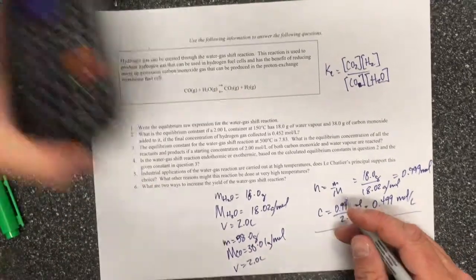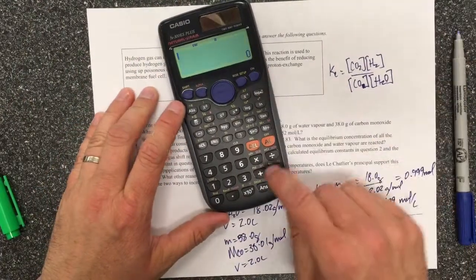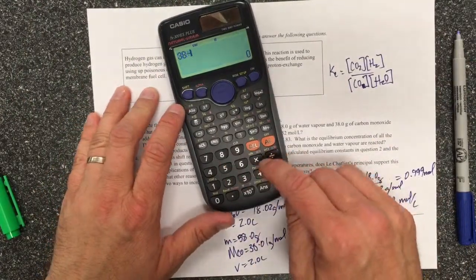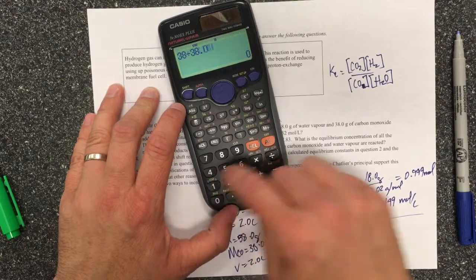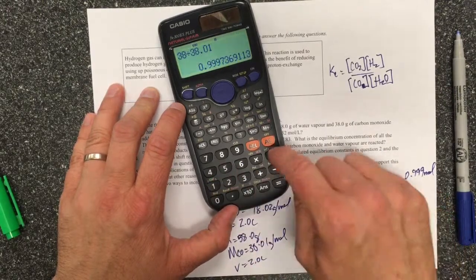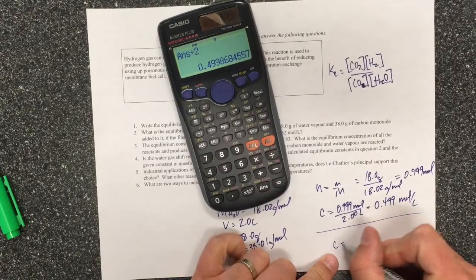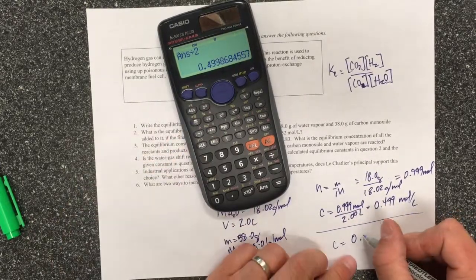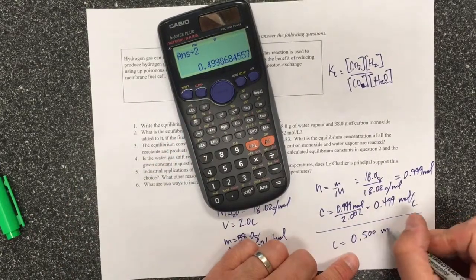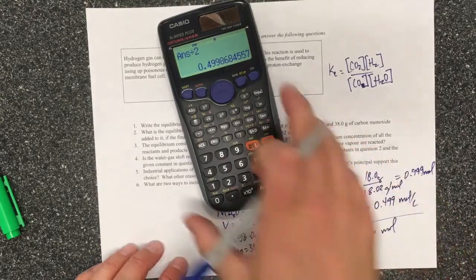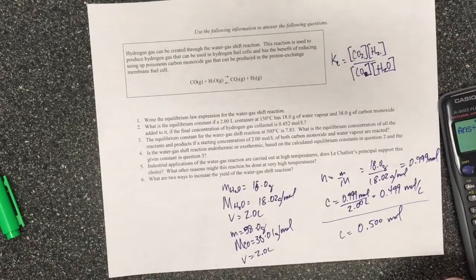So we can calculate its concentration. I'm going to take my 38 grams divided by 38.01 to give me the number of moles, divided by 2 liters. This is going to round off to 0.500 mole per liter. So we have our two concentrations, and I've built the table here.